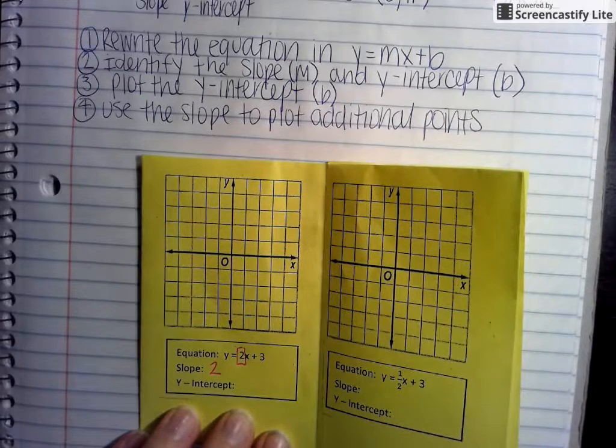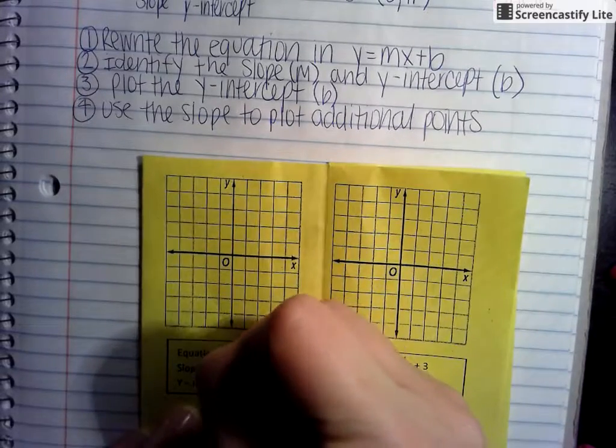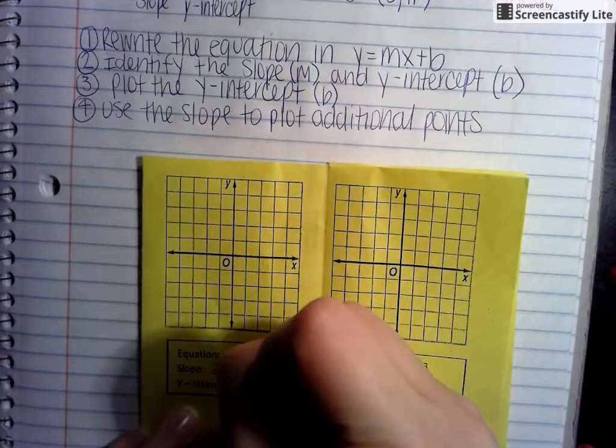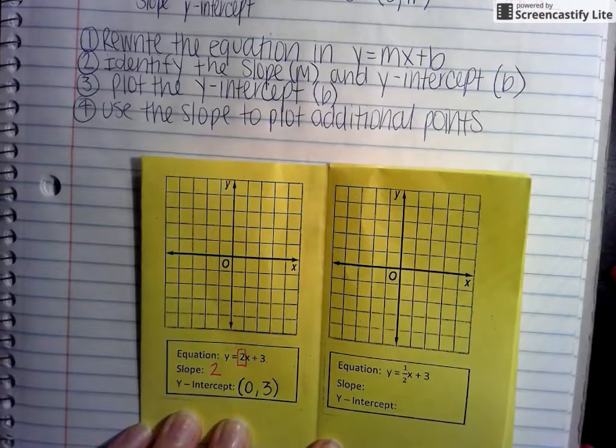Now my y-intercept is going to be a little bit different. I notice that it's a plus 3. So I need to write it as an intercept. How you write y-intercepts is it's always 0, comma, that number. So it's going to be 0, comma, 3. So my third step, after I identify my slope and my y-intercept, is to plot the y-intercept.